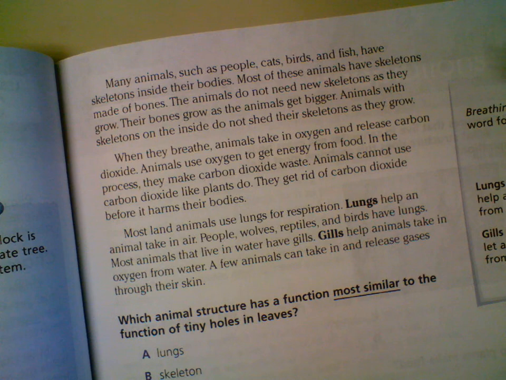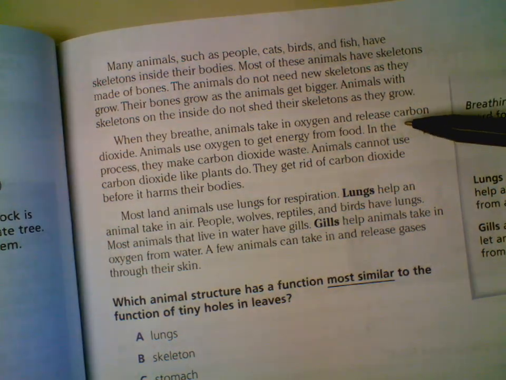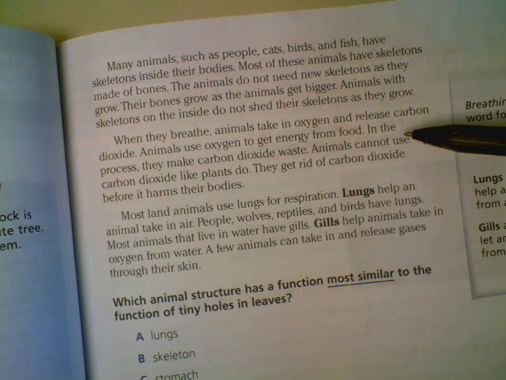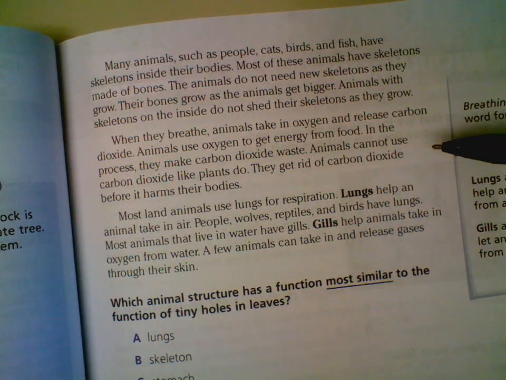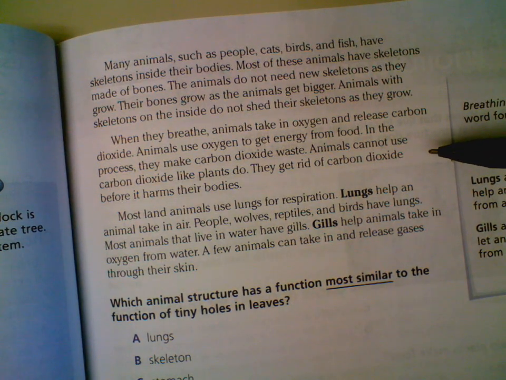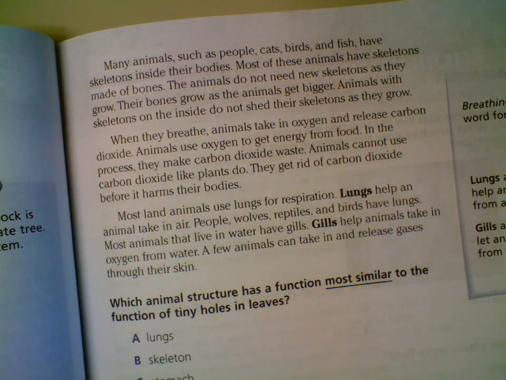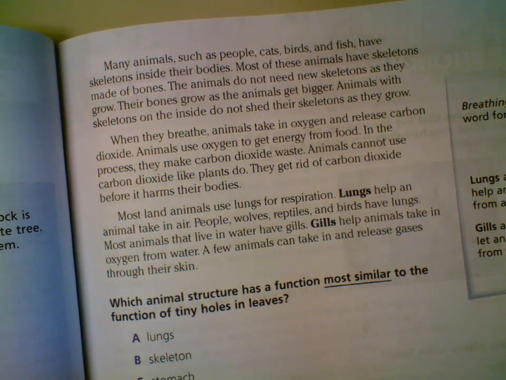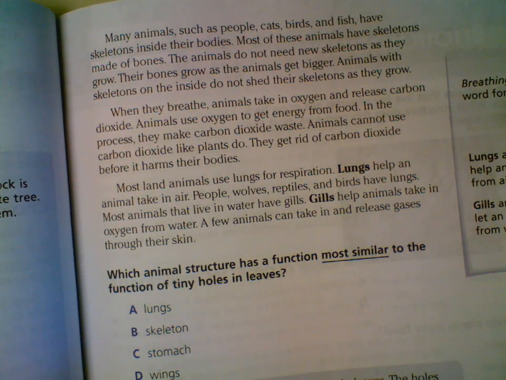When they breathe, animals take in oxygen and release carbon dioxide. Animals use oxygen to get energy from food. In the process, they make carbon dioxide waste. Animals cannot use carbon dioxide like plants do. They get rid of carbon dioxide before it harms their bodies. Most land animals use lungs for respiration. Lungs help an animal take in air. People, wolves, reptiles, and birds have lungs. Most animals that live in water have gills. Gills help animals take in oxygen from water. A few animals can take in and release gases through their skin.